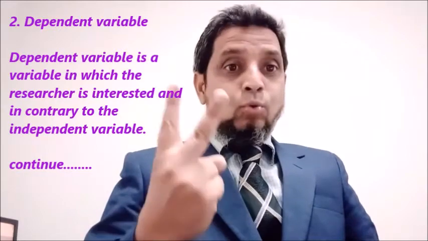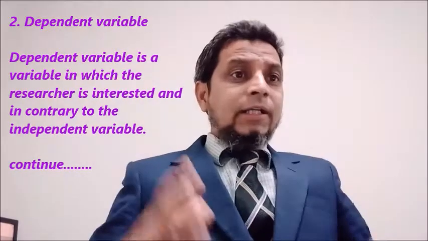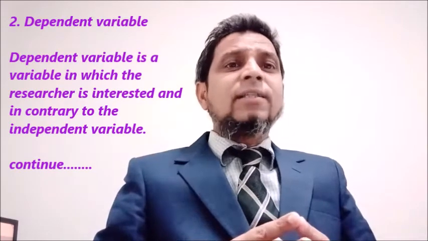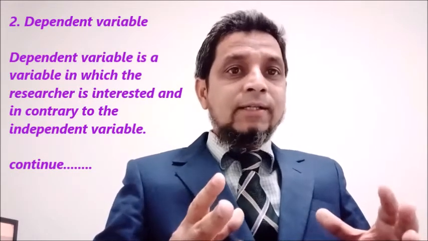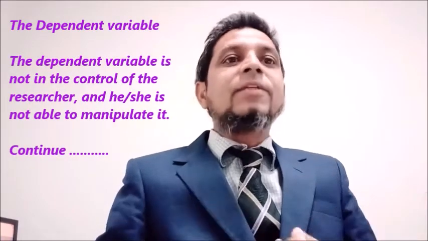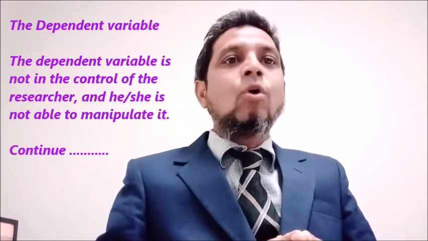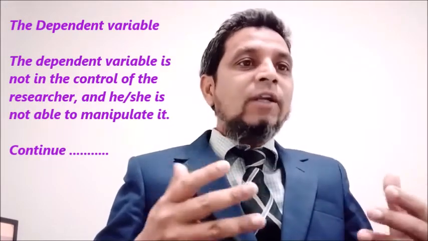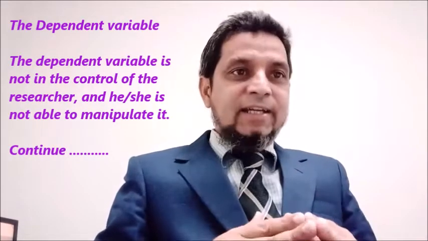Point number 2, dependent variable. The dependent variable is a variable in which the researcher is interested and, contrary to the independent variable, is not in the control of the researcher, and she is not able to manipulate it.